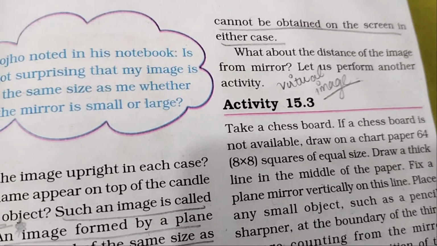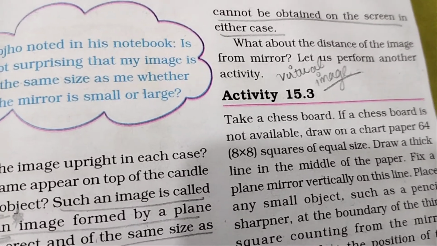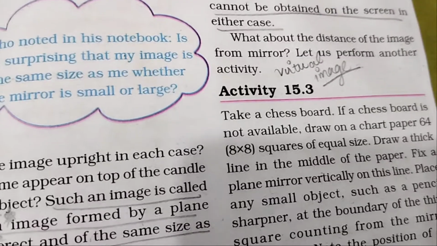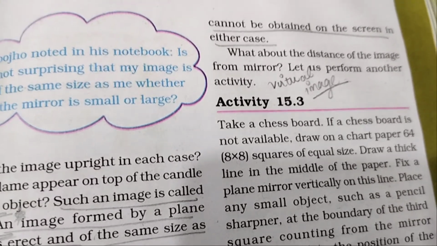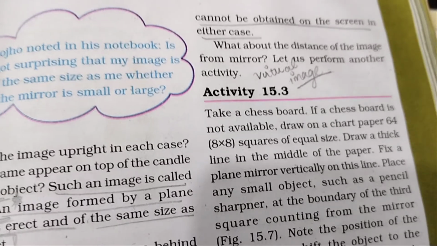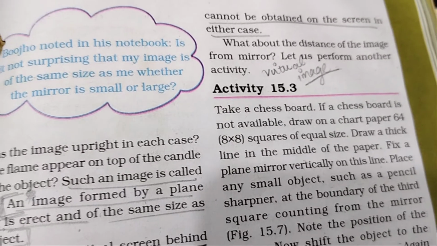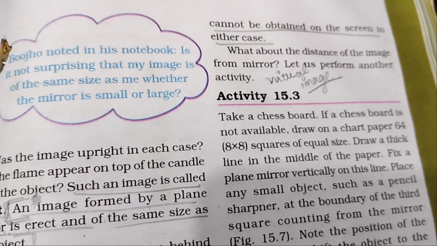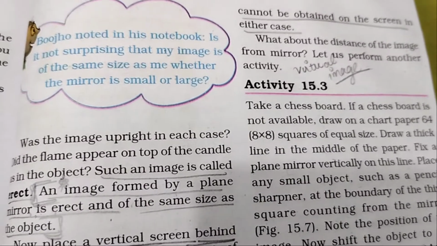So what about the distance of the image from the mirror? If you talk about, is it same, is it less, or is it more? So let us perform some activity to get the answer about the distance of the image. We are going to talk about activity 15.3 in next video. Till then, you go through the chapter, the light chapter. It is the last chapter. Please read it very carefully and start doing your notebook work properly and neatly in your copies.